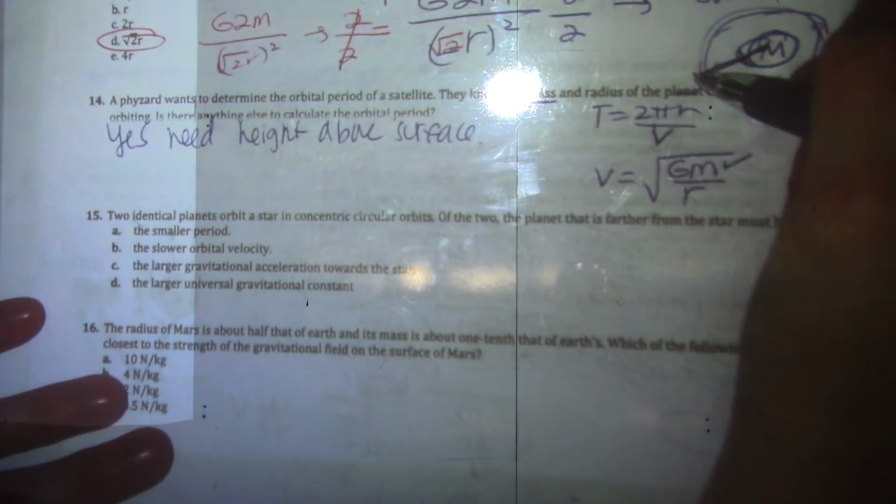The orbital radius is not going to be the radius of the planet unless you're just orbiting at the surface, in which case you're not orbiting, right? You're just standing on the surface going around in a circle. That's different.